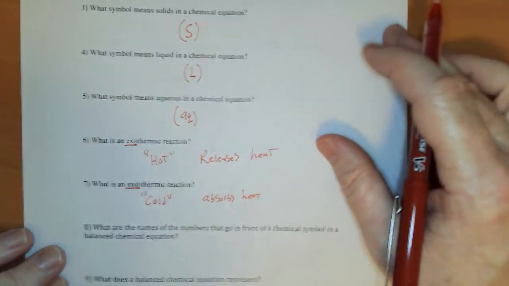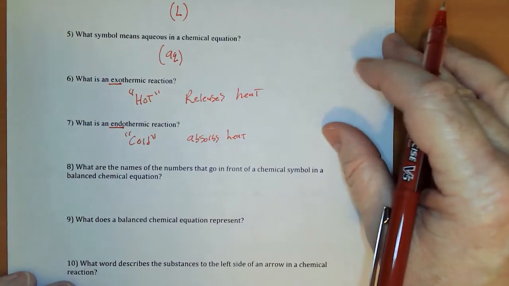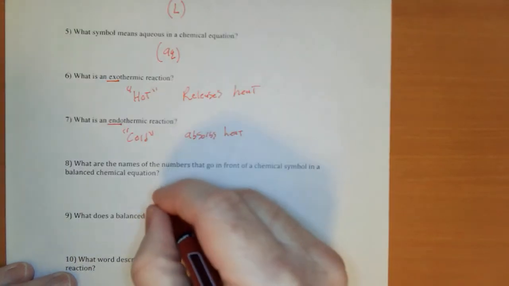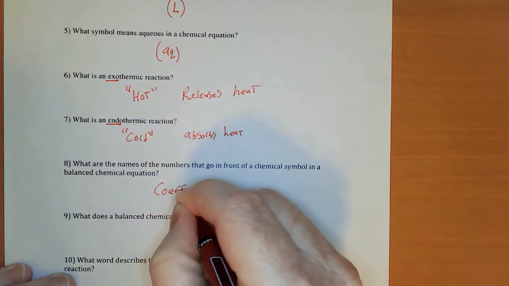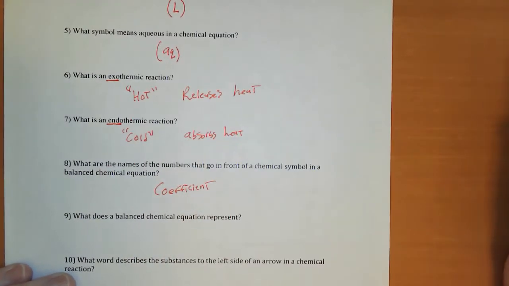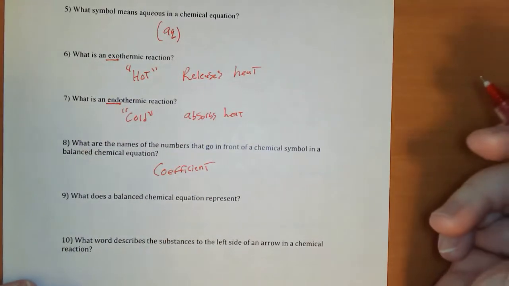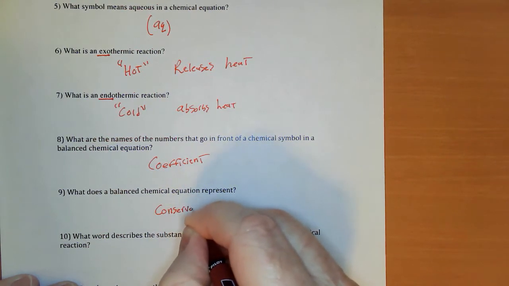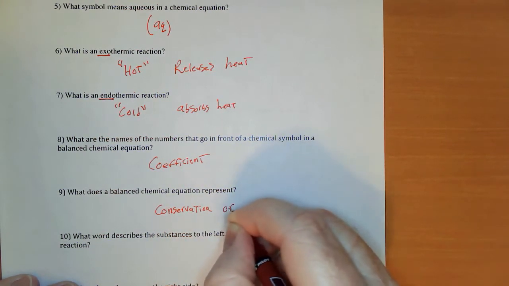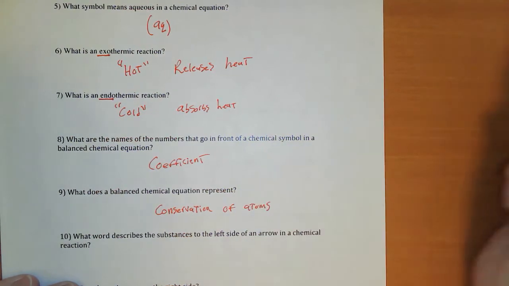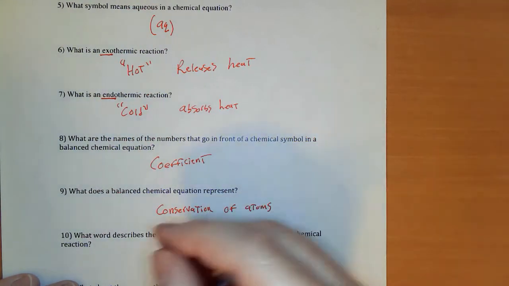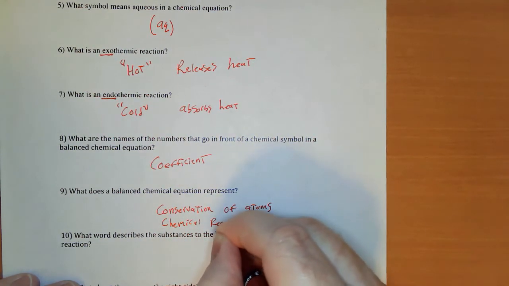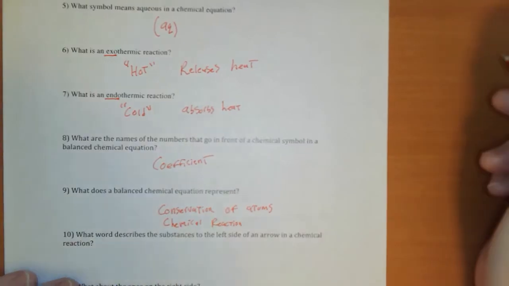Okay? Now, next. What is the name of the numbers that go in front of a chemical symbol in the equation? That's a coefficient, just like in math. What does a balanced chemical equation represent? Conservation of atoms. Or if you interpreted the question a different way, it represents a chemical reaction. There are different ways of answering that question.